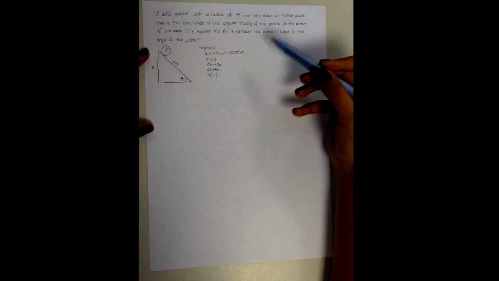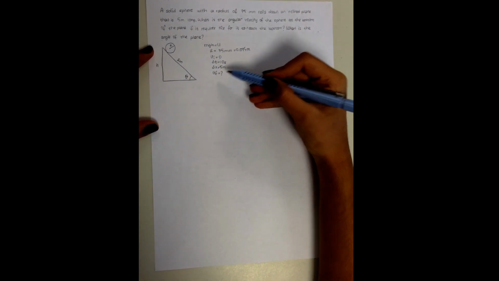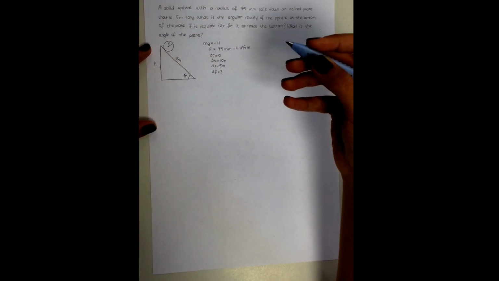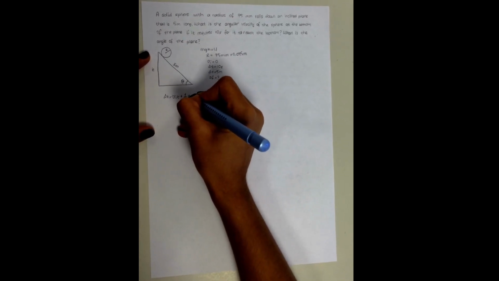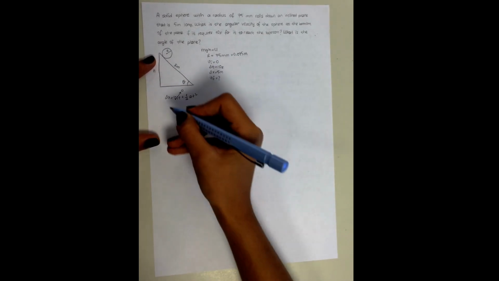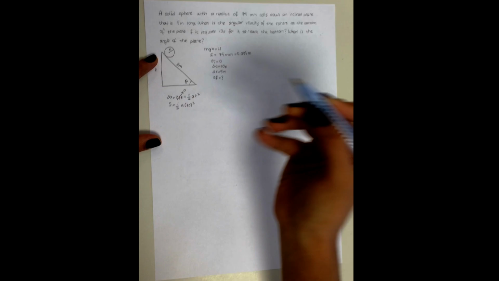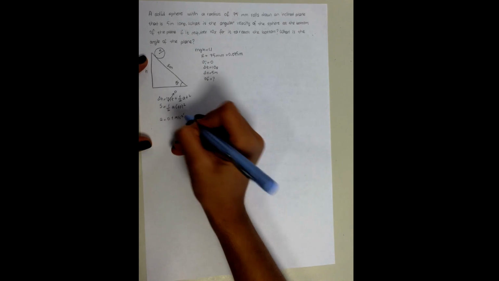To find the angular velocity of the sphere at the bottom, we should find the linear velocity of the sphere at the bottom first. Since these are the givens, we can easily find the final velocity at the bottom using the kinematic equations. Let's use delta x equals v initial t plus 1/2 a t squared. We know v initial is 0. We know delta x is 5 meters, and we can find the acceleration here. Then acceleration is 0.1 meters per second squared.